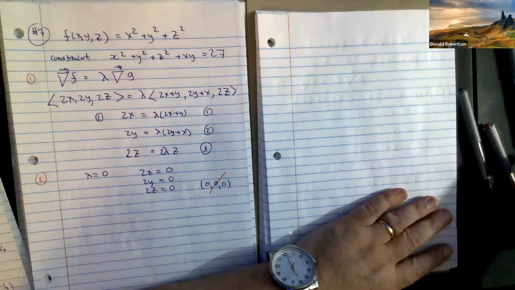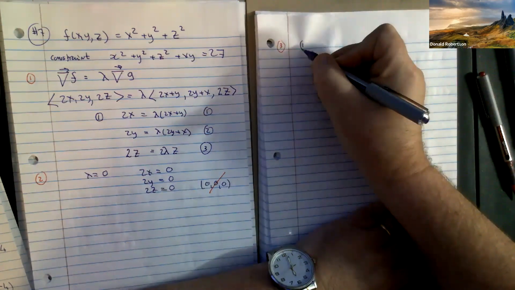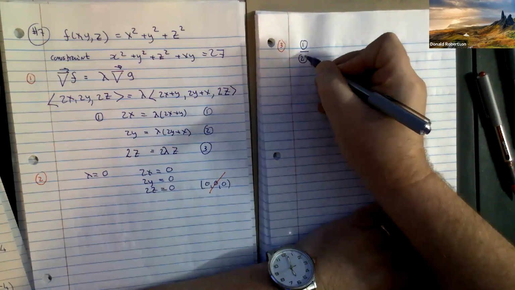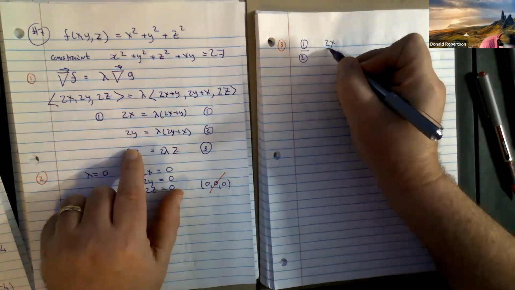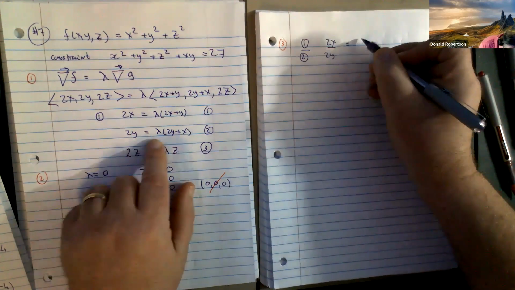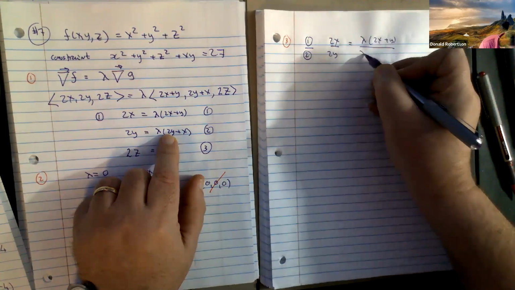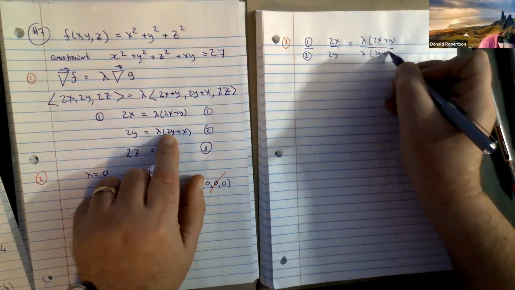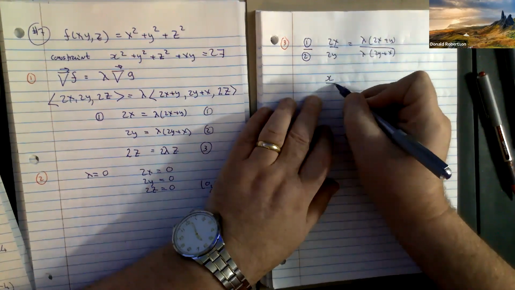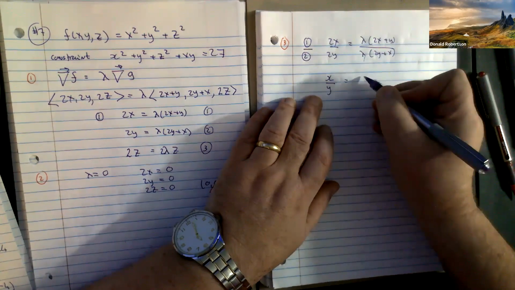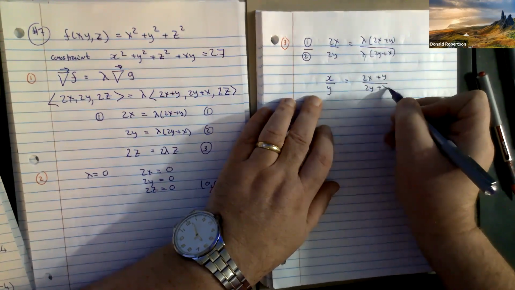Now we're going to take equation 1 and divide it by equation 2. So that is going to be 2x over 2y is equal to lambda times 2x plus y over lambda times 2y plus x. The 2's cancel, and you're left with x over y. The lambdas cancel, and you're left with that guy.